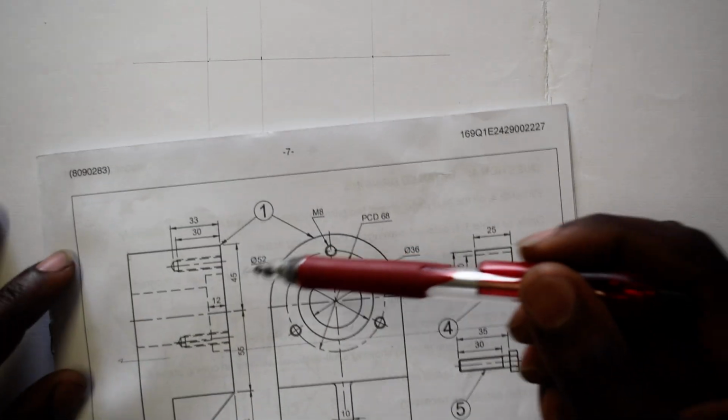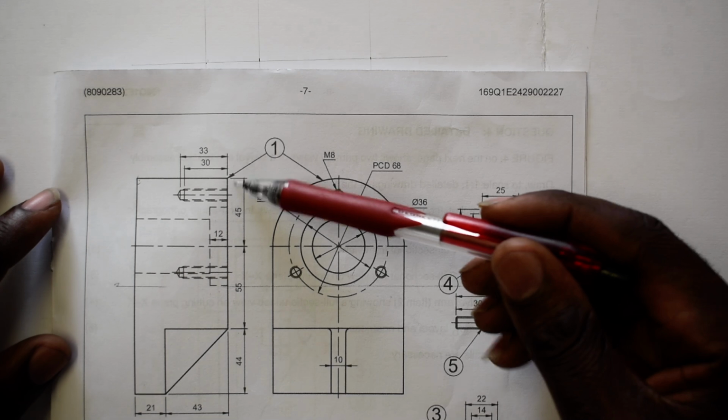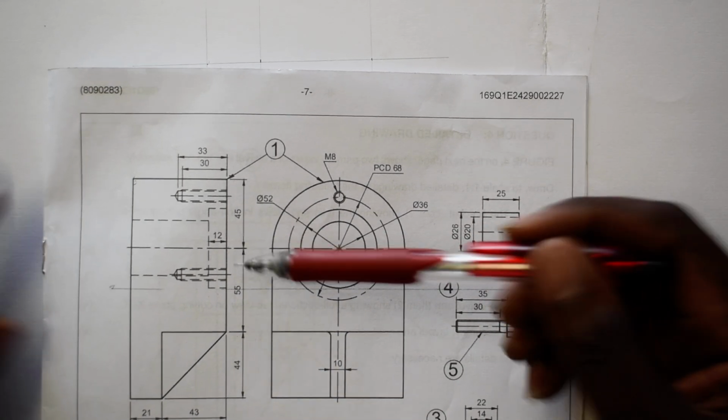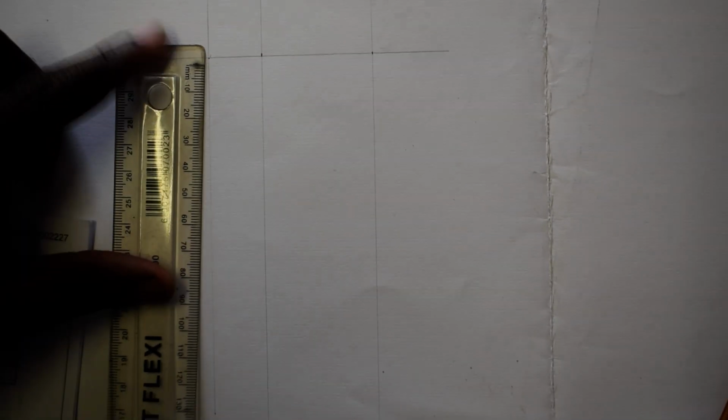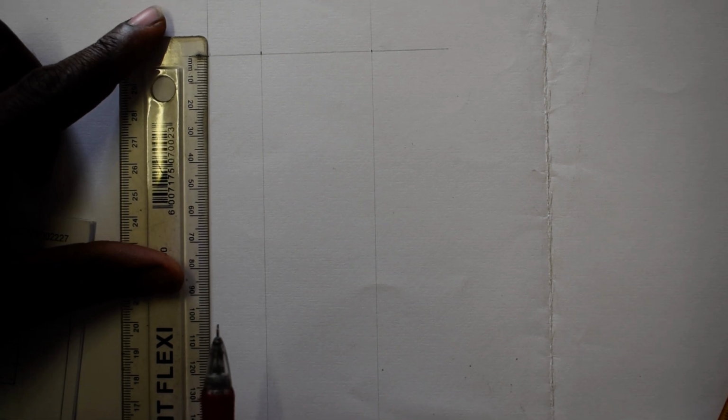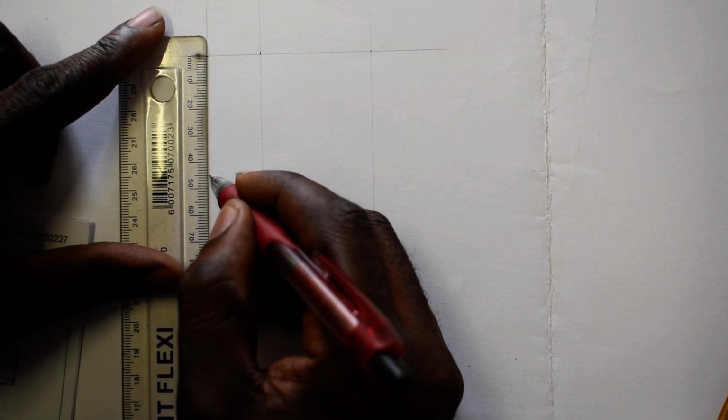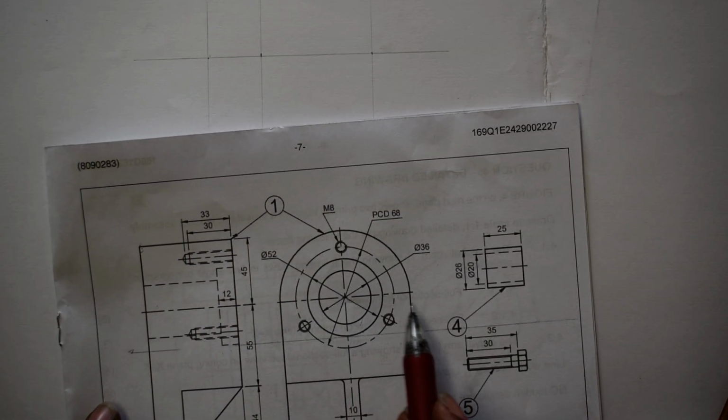Then at 43 millimeter, I draw a vertical constructional line. Remember that we are still drawing the given front view. We are still drawing the given front view. Right, so from there we are told from here going to the horizontal center is 45. Where is my 45? And this 45, my guy, is gonna give me the horizontal center, which is this one. You get it? Which is this one.